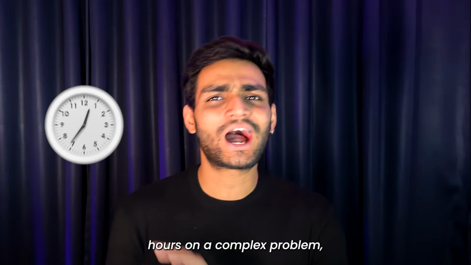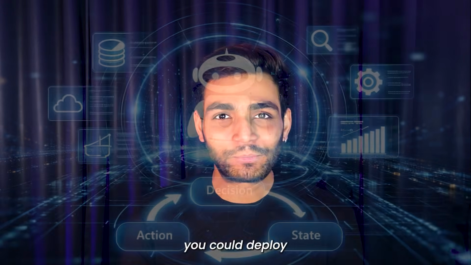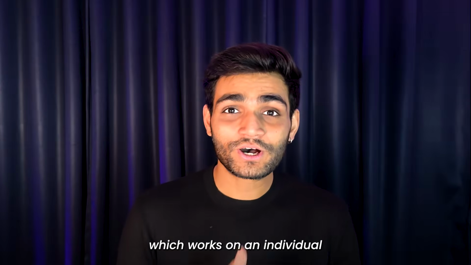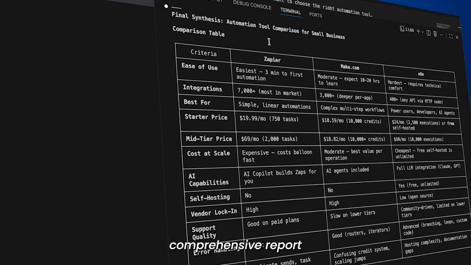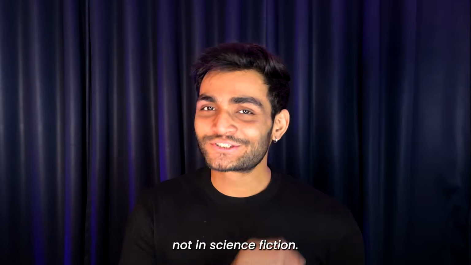What if instead of spending hours on a complex problem, you could deploy your own AI agent which works on an individual task on its own, and at the end gives you the synthesized comprehensive report in your hand? No, it's not science fiction.